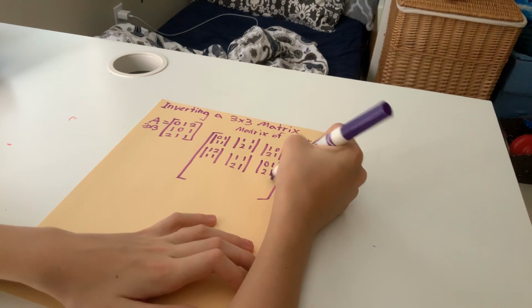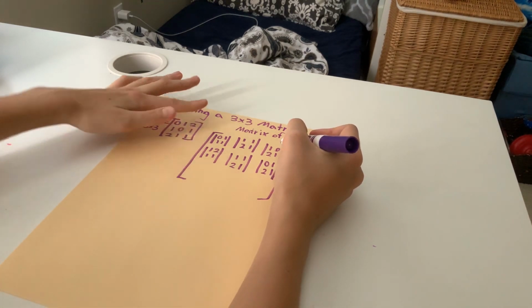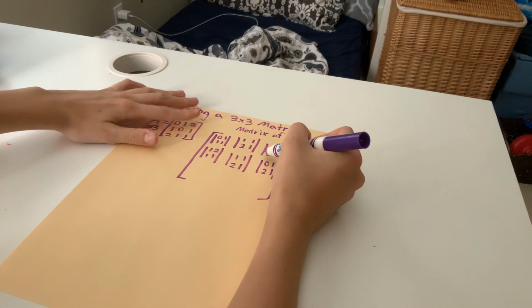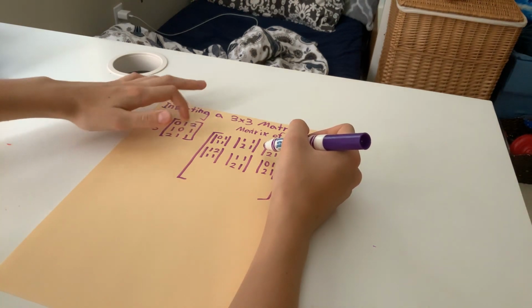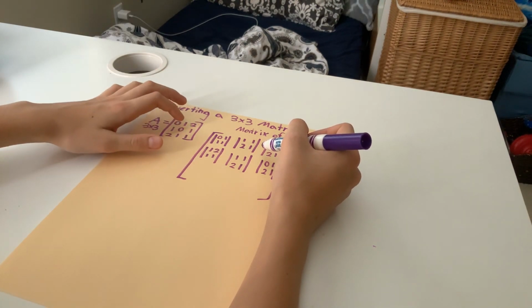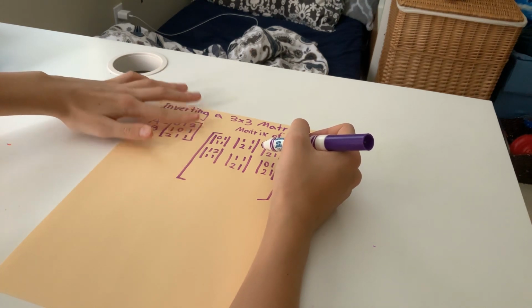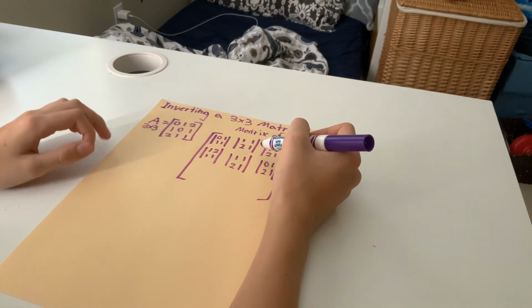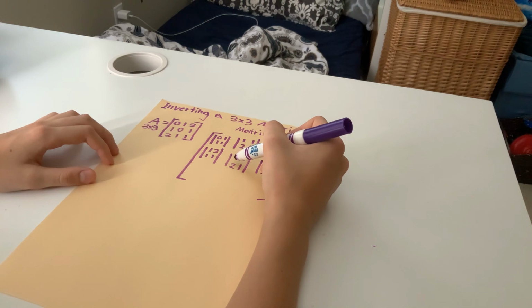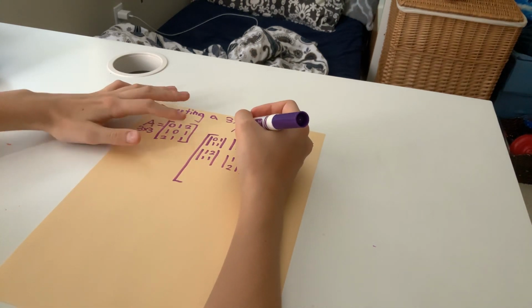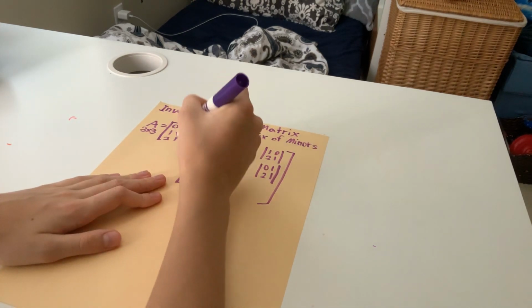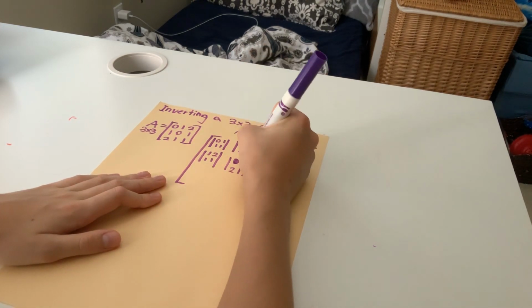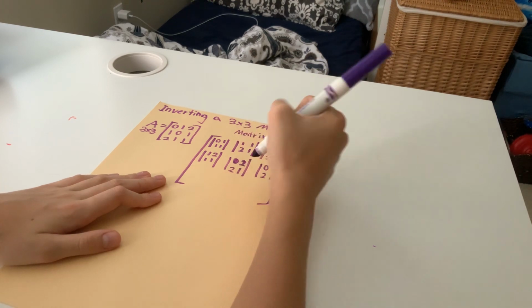Let's check them. So this one was 1, 0, 2, 1, and then 1, 1, 1, 2, 1. This one, 2, 0. I think we did this one incorrectly, actually. Because, sorry, cross out this row and this, yeah, we did this one incorrectly. It's 0, 2, 2, 1. Okay, there we go.